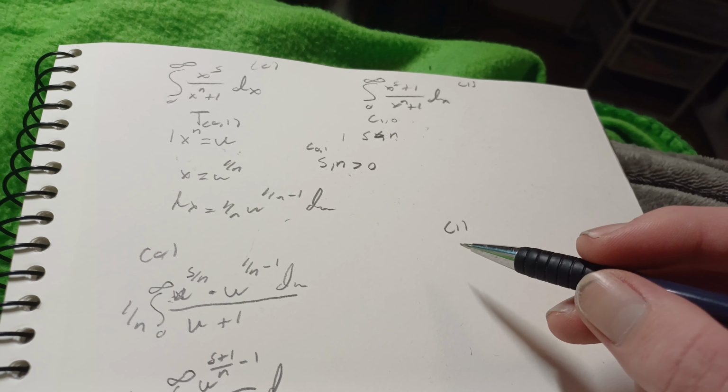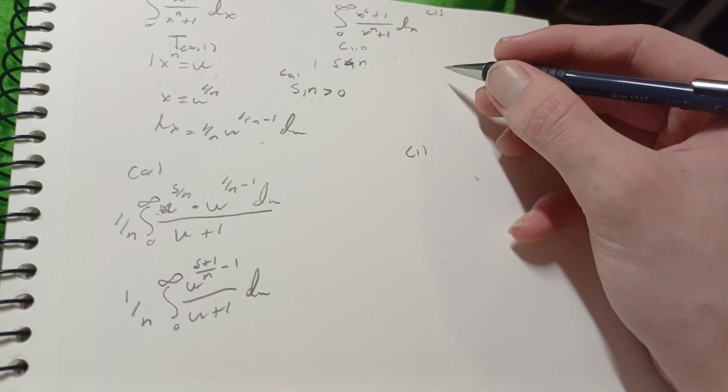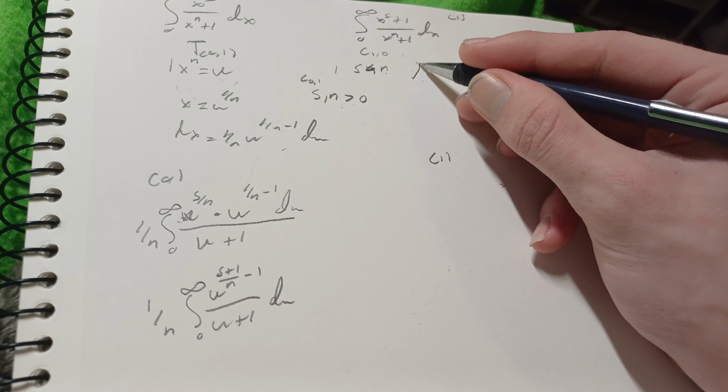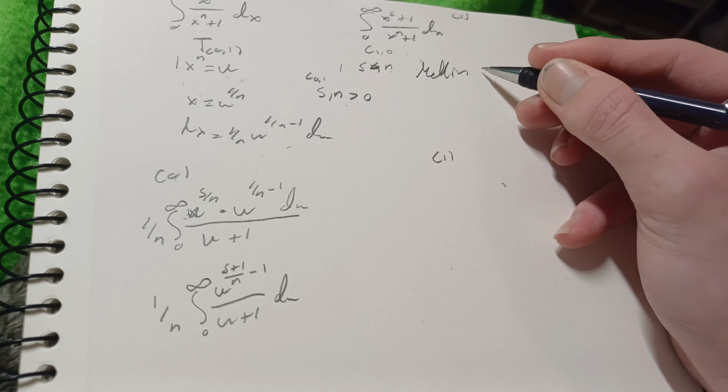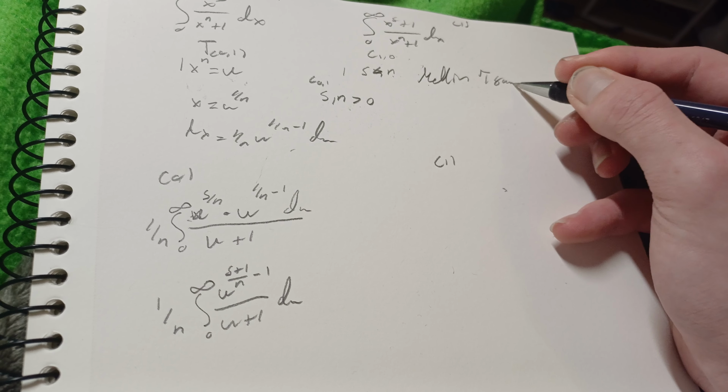And I will remind you of a formula for both of these integrals. It's called the Mellin transform.